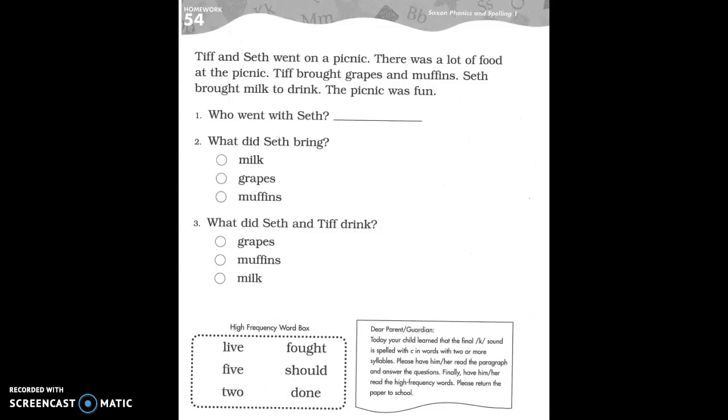When you're finished filling in the answers, submit your worksheet to your teacher.